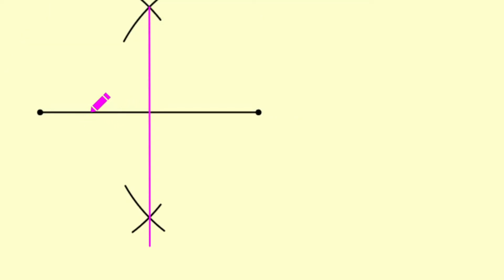The length of this part is equal to the length of this part. If this is 4 centimeter, this one is also 4 centimeter. So this is the meaning of perpendicular bisector.